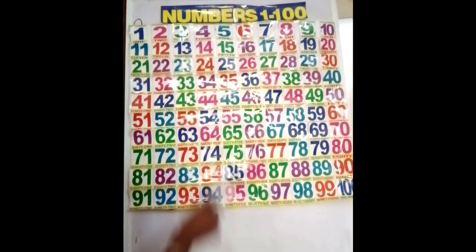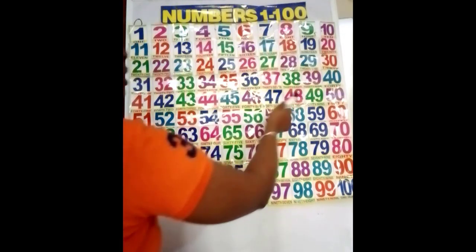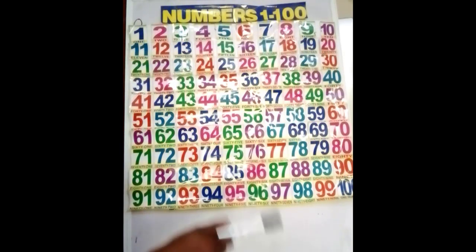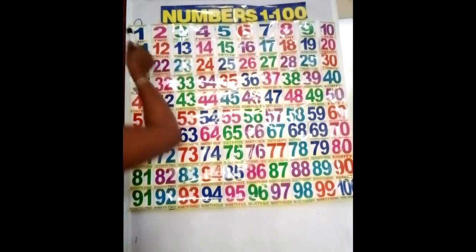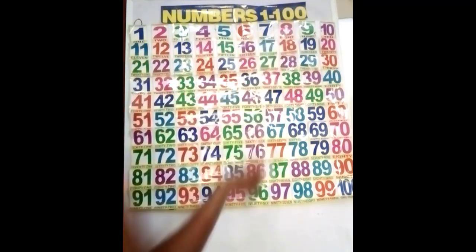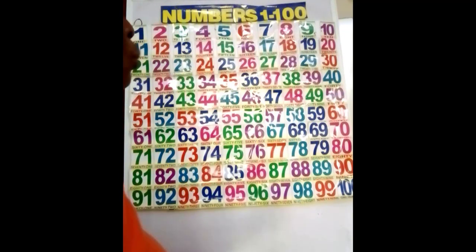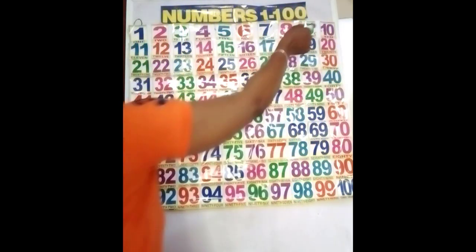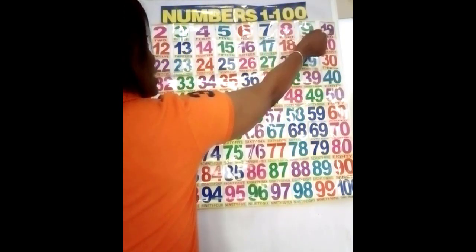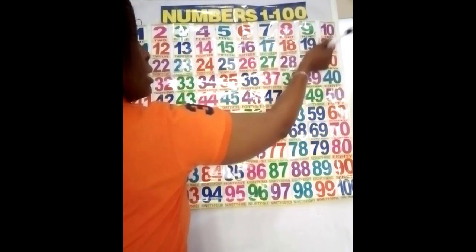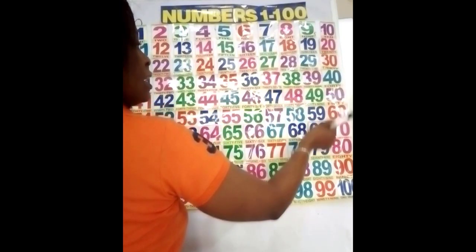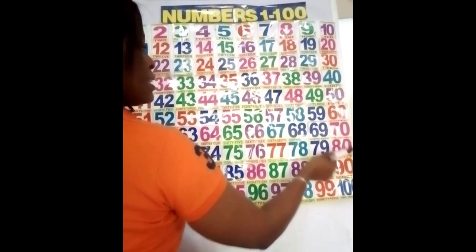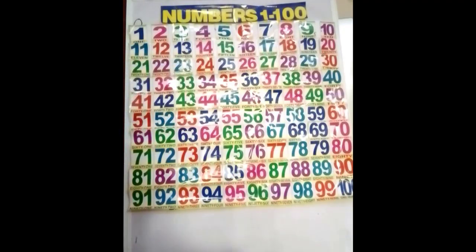Just know that you're going to be repeating the single digit numbers as you name them. That means you really need to understand the multiples of 10 so that you'll be able to name them alongside the single digit numbers that are attached to them when you are counting from 1 to 100. So once again, let's quickly run over the multiples of 10. You have 10, 20, 30, 40, 50, 60, 70, 80, 90, and 100.